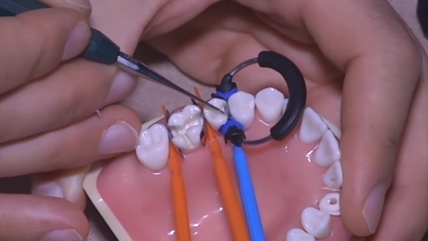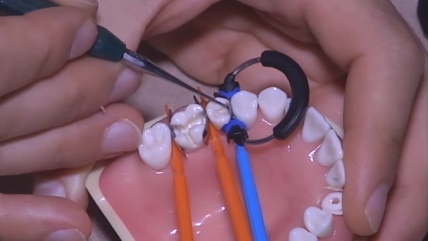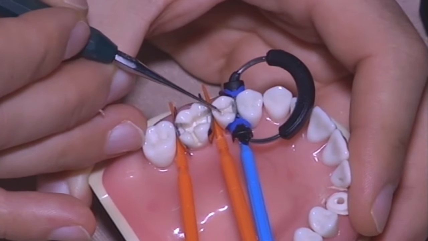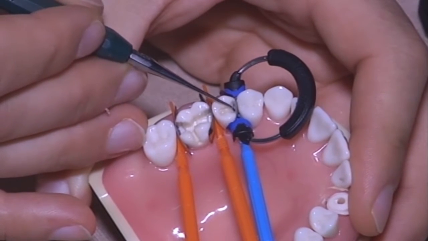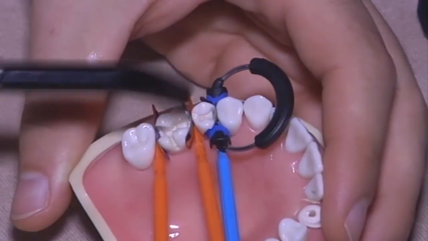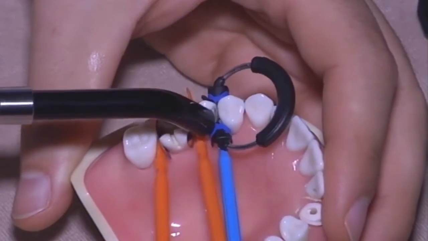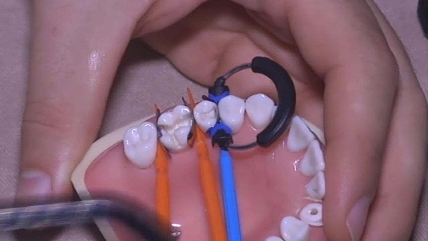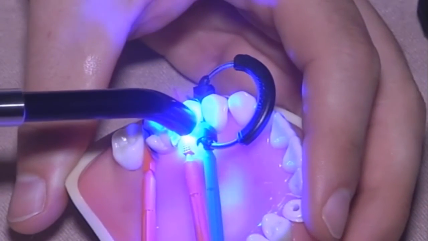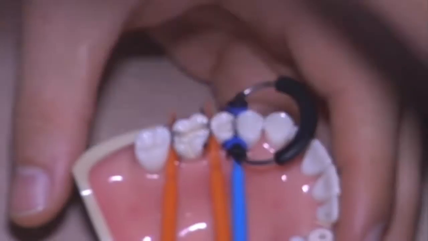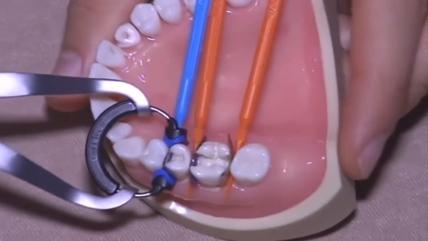I always use flowable composite as a first horizontal layer in cavities. Once you did it, I changed the program, I think. Okay. You light cure it, and then you can remove the ring.